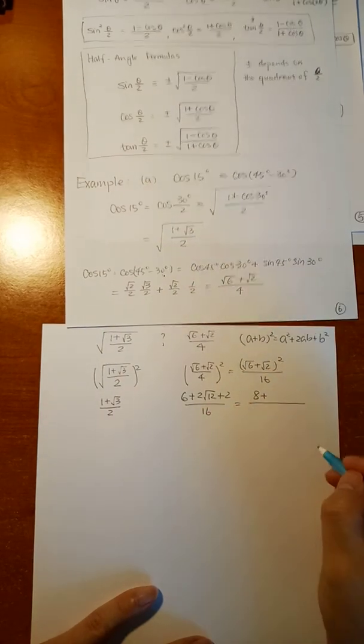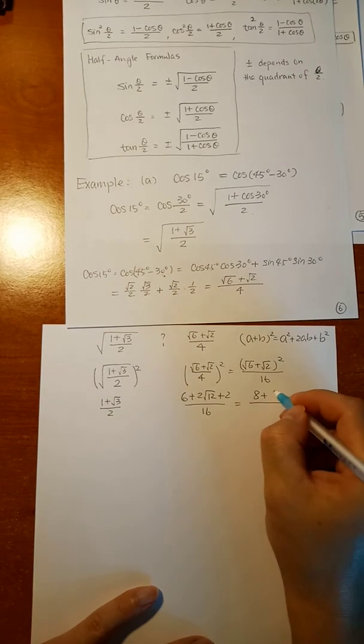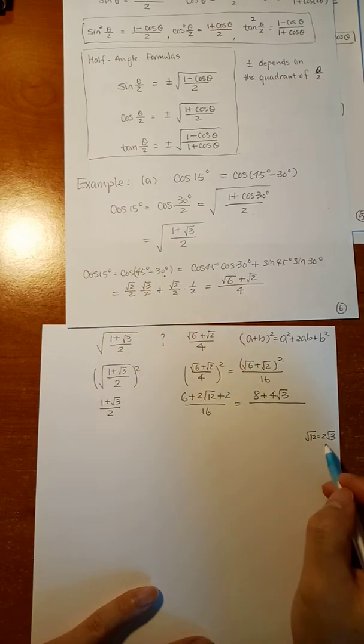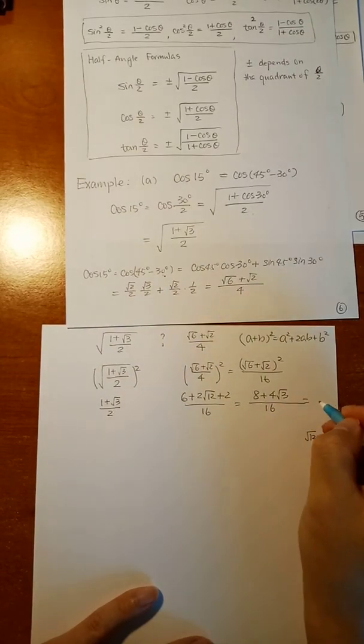Square root of 12 is 2 times the square root of 3. It's 3 times 4. You move 4 forward, outside is 2. So it's 4 square root of 3. 2 times square root of 3 times this 2 is 4, over 16. You cancel 4, you will get 2 plus square root of 3 over 4.